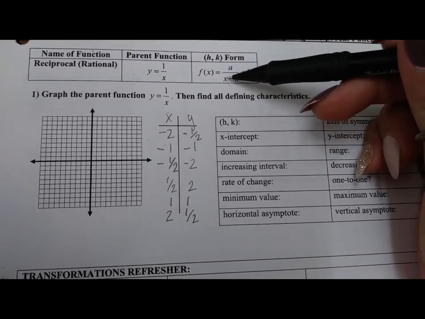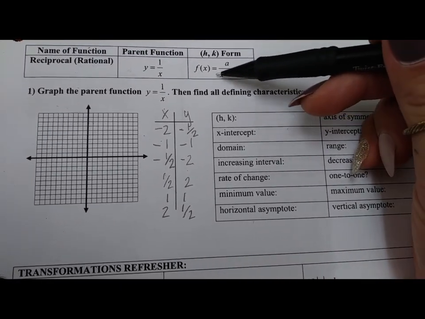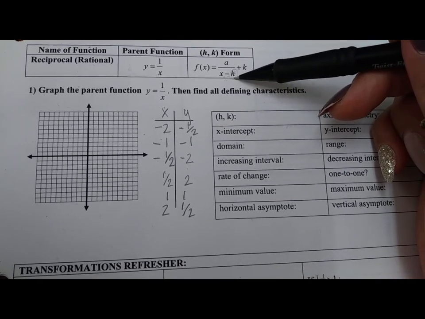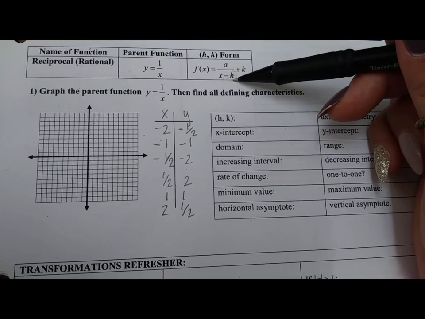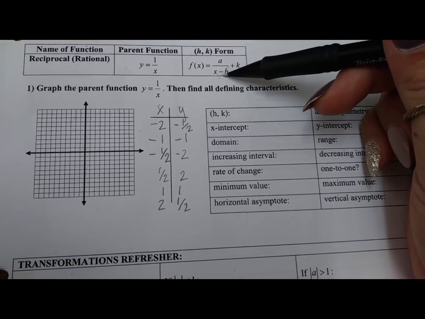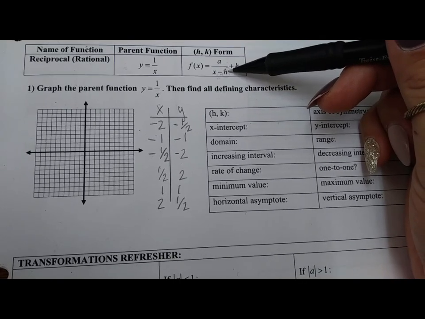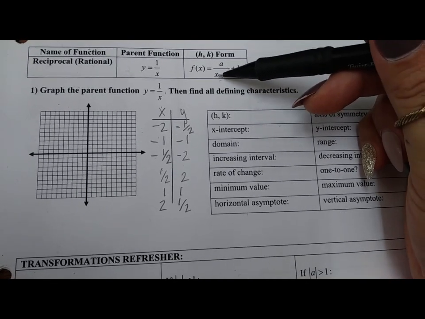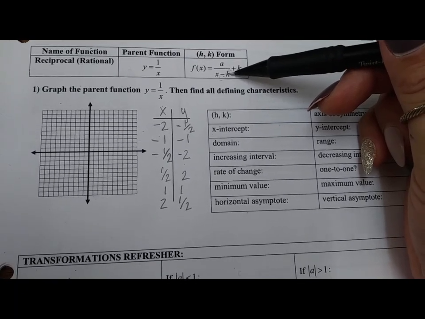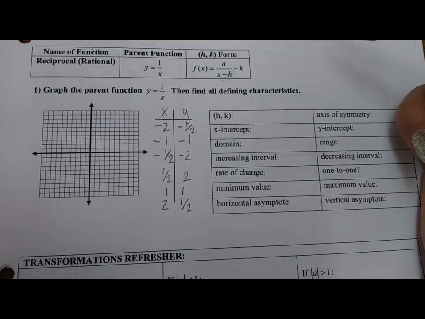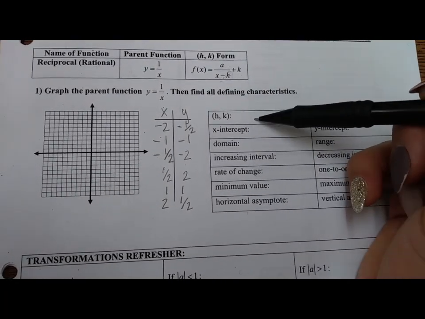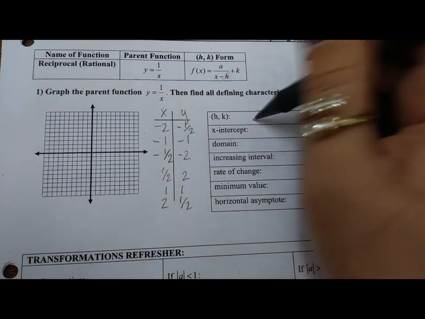So we know that as long as the denominator, the bottom part, looks like x minus h, the h is a positive number because the sign doesn't change. We're just plugging into this value. We know that if it becomes x plus h, we've plugged in a negative number because the sign has changed. So before we get started, we're going to look at our h and k, and this is really important.